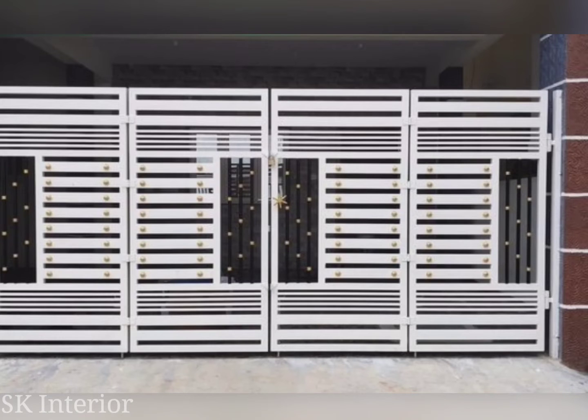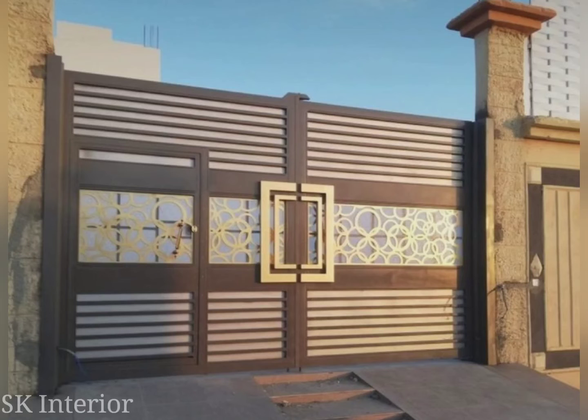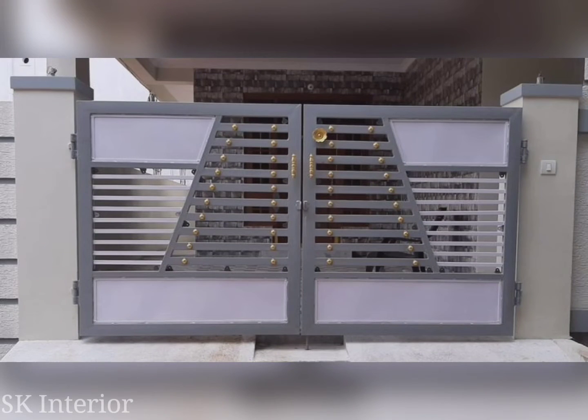The entrance gate should be sturdy and strong to withstand frequent use. If you have metal gates, they should be painted once in a while to avoid rusting and peeling paint.